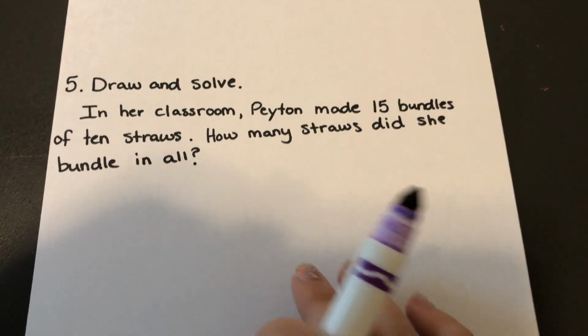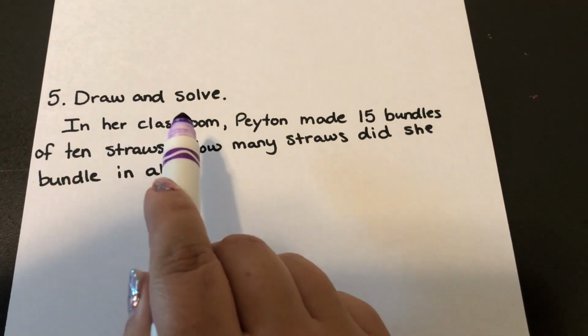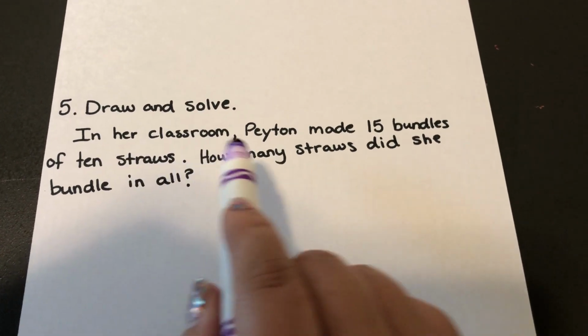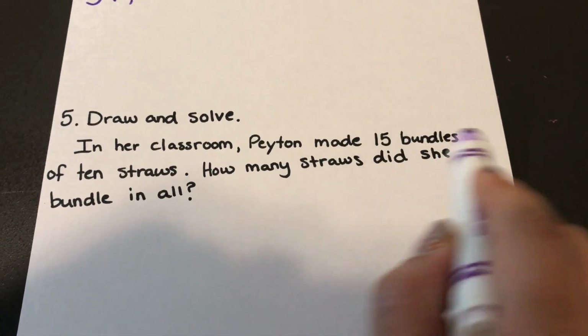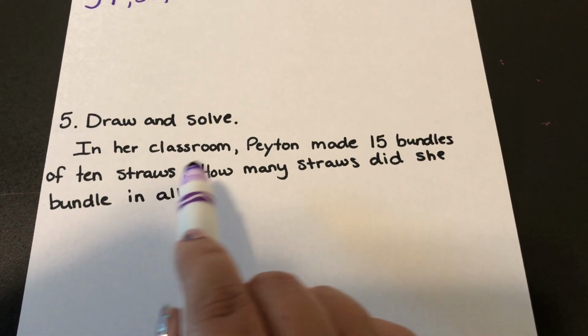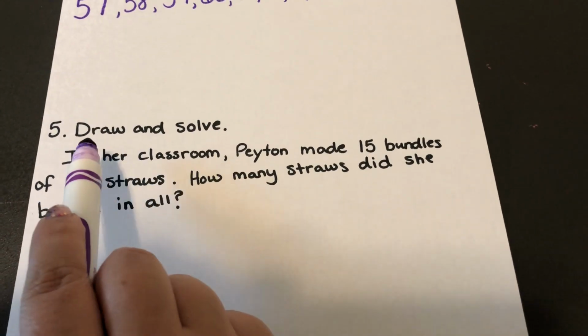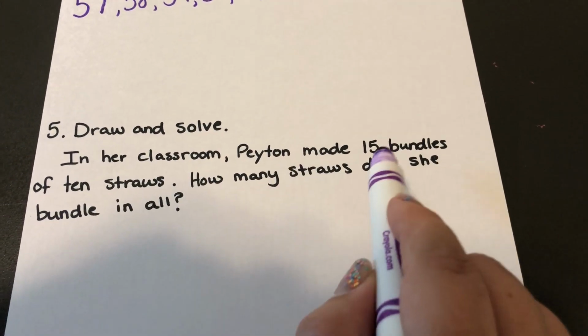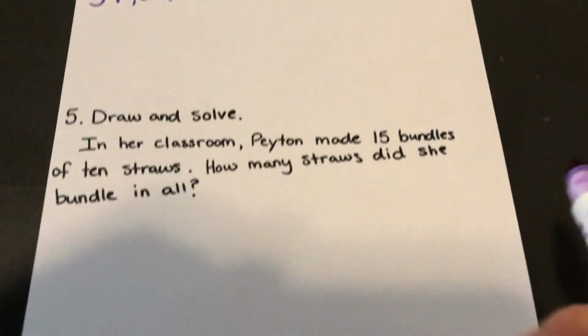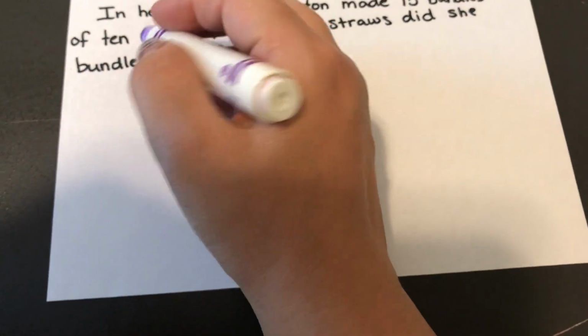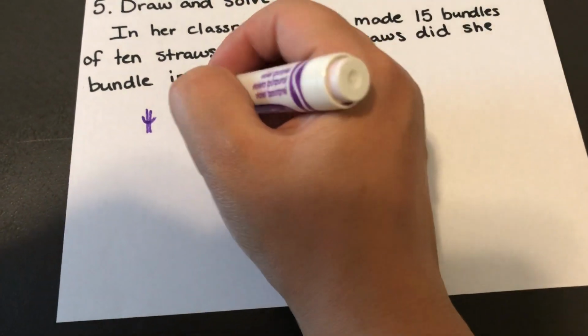All right, looking at the very last one. Draw and solve. In her classroom, Peyton made 15 bundles of 10 straws. How many straws did she bundle in all? All right, well, it says I need to draw it, so I'm going to draw her 15 bundles of 10 straws. All right, so this is a bundle of 10.